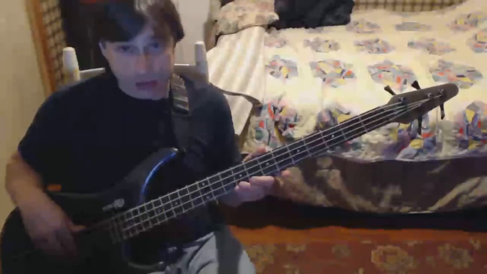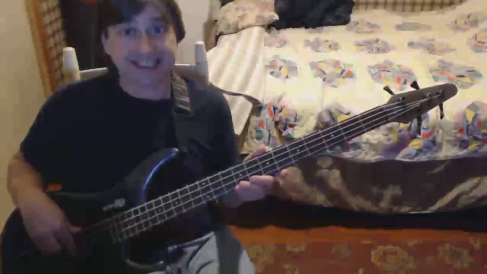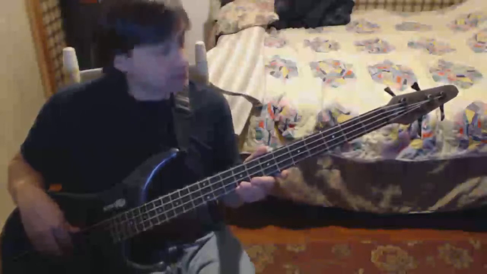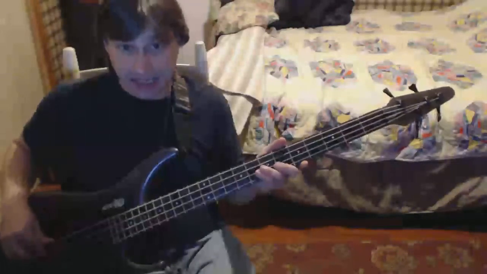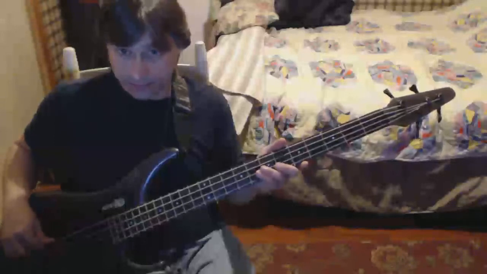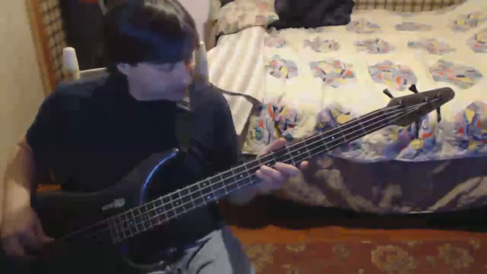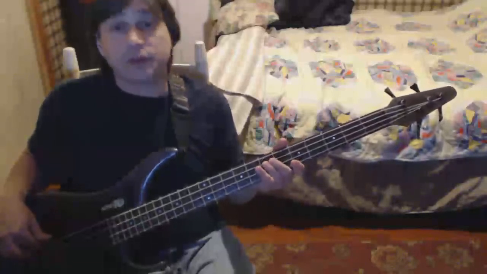And then we go to our next string, the second string, which is our D string. D string. We look at our third string, which is A. And then we look at our fourth string, which is E.